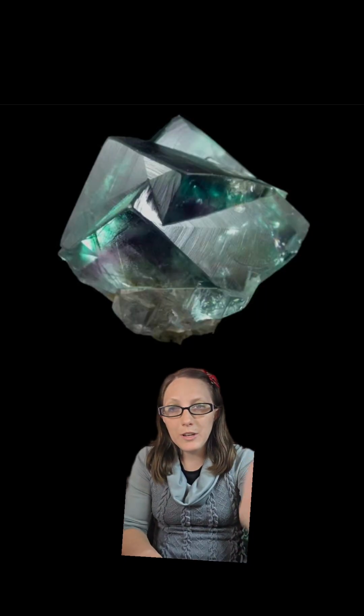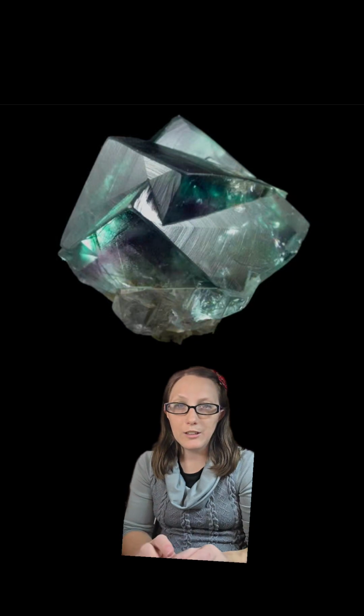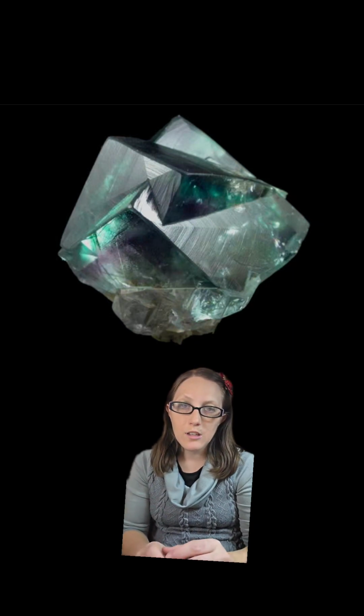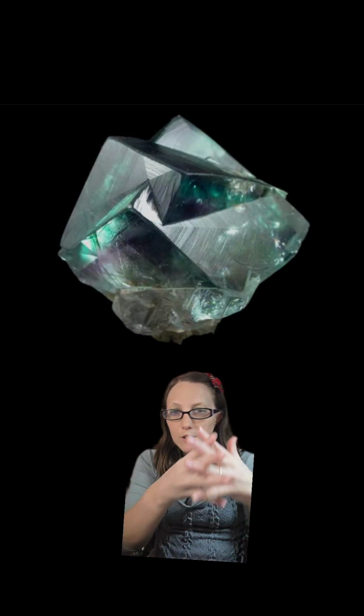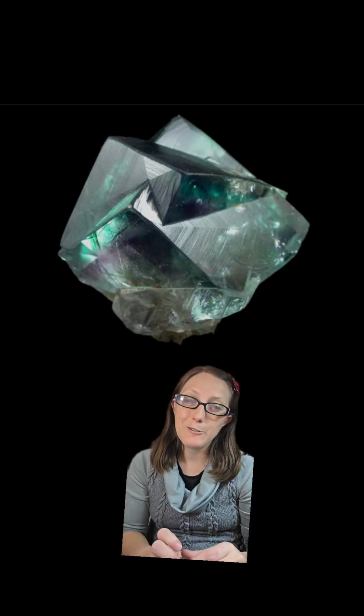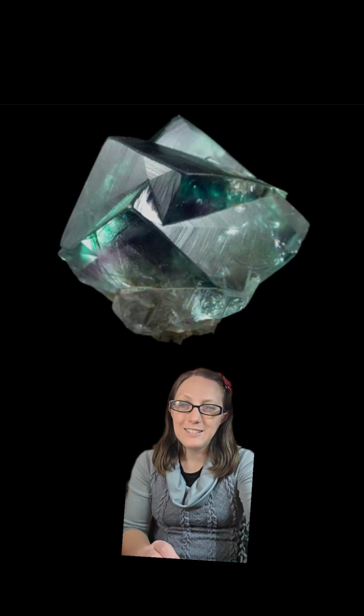And since I did mention twinning, here's what a twinned piece of fluorite looks like. These are penetration twins, where they've penetrated each other, grown into each other. Penetration twins are cool. They make such fun little shapes.